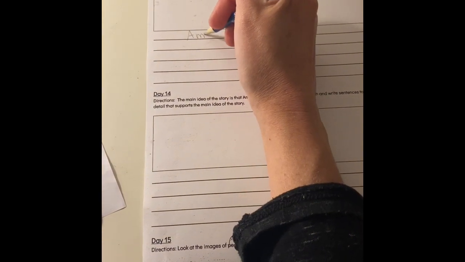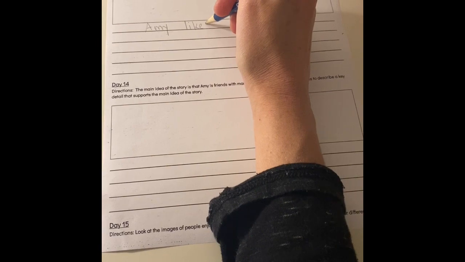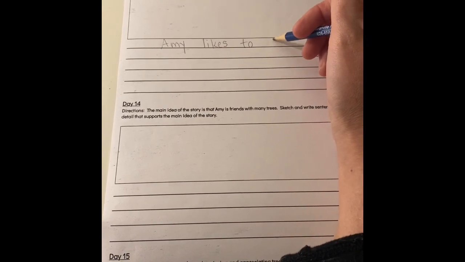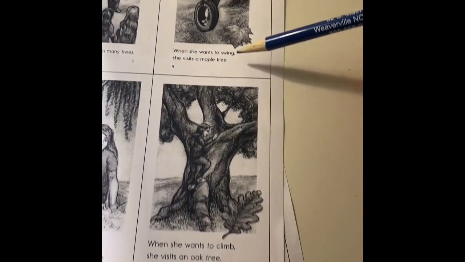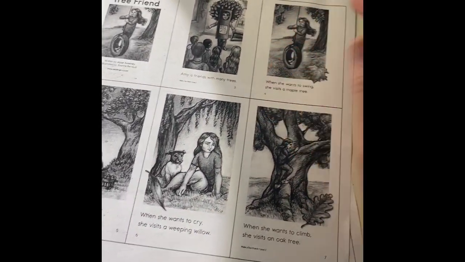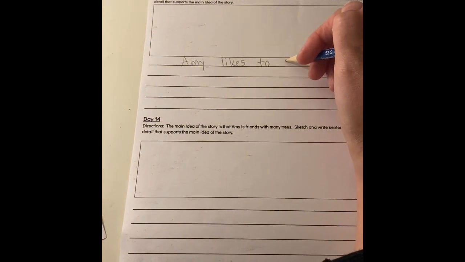Amy likes, like with an S at the end, to swing. Now I can try to sound that out, swing, but guess what, guys? I also might find it in my book. That's why if you have this, it's good to have it in front of you because it might help you with your work. Swing. Ooh, we know that ing chunk, right, guys?